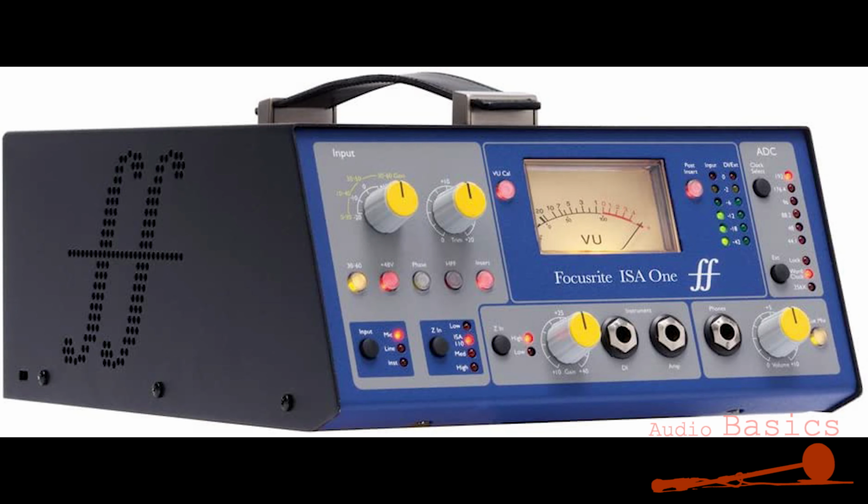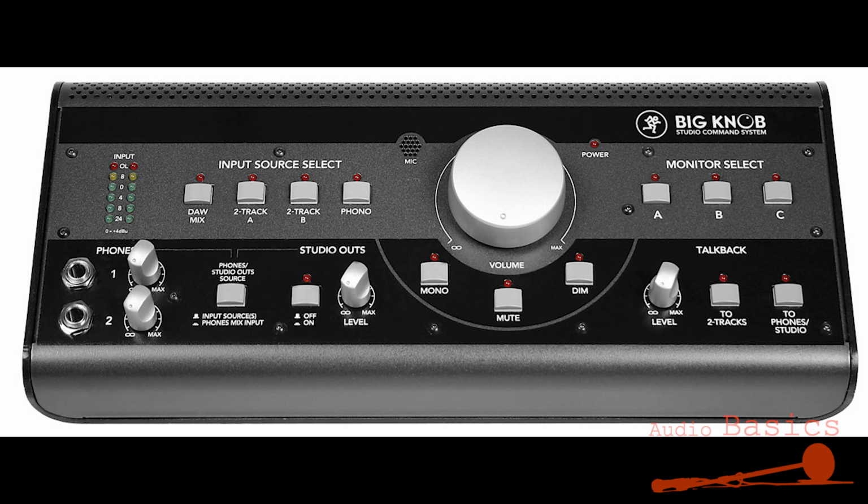There are other products that you may see frequently in this basic setup, such as external preamps, processors, mixers, and monitor controllers. For today, though, we're going to focus on the meat and potatoes of your setup: the mic, recording interface, speakers, and headphones, as well as connecting to your computer.